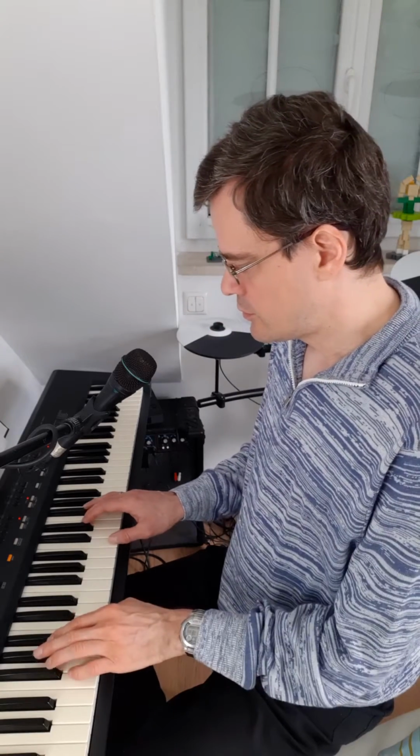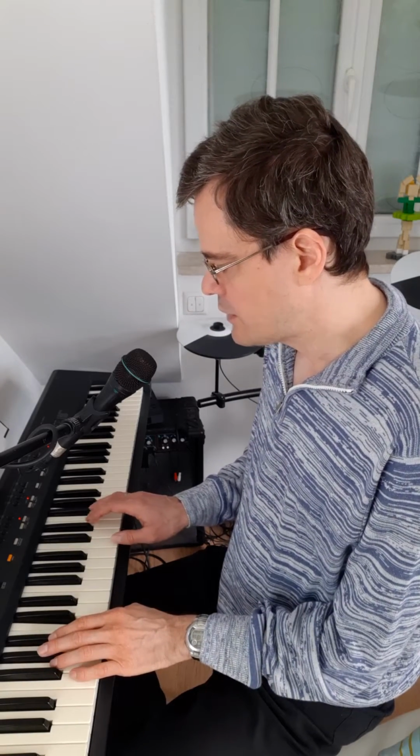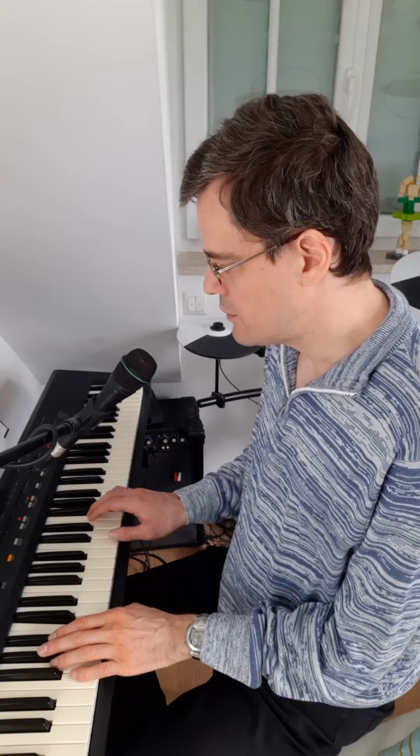So I play first the root note, so the 1. Then I play the 3rd note of the scale, and then the 5th note of the scale. So low, middle, high, low, middle, high, low, middle.